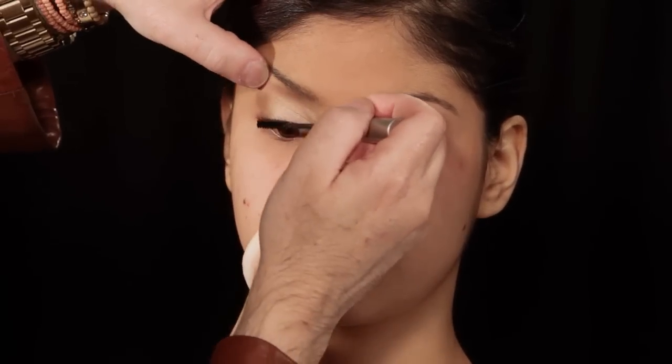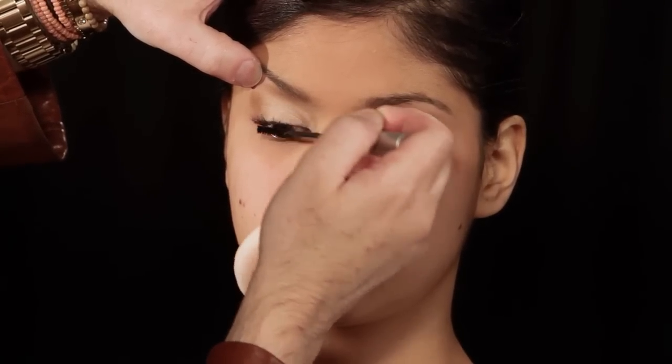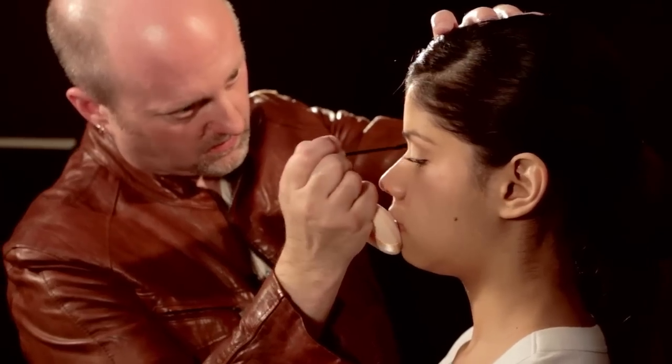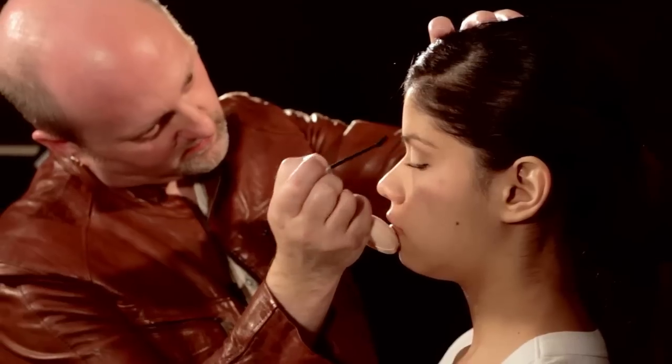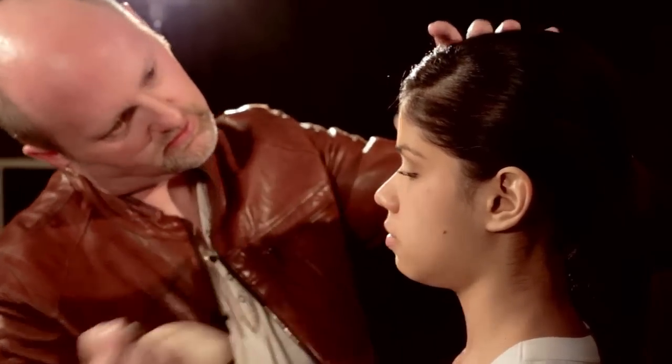Just doing a thin layer of waterproof so it keeps the lashes curled. And you can see how much difference that made, why I wanted to do it so soon.